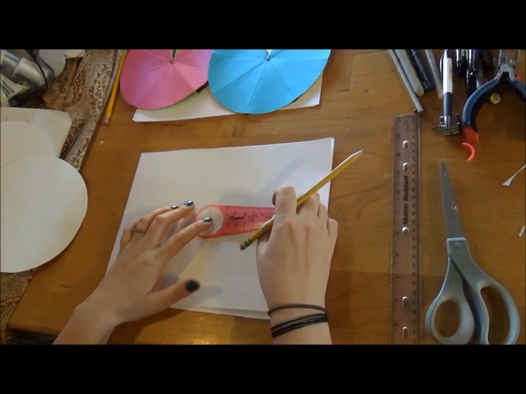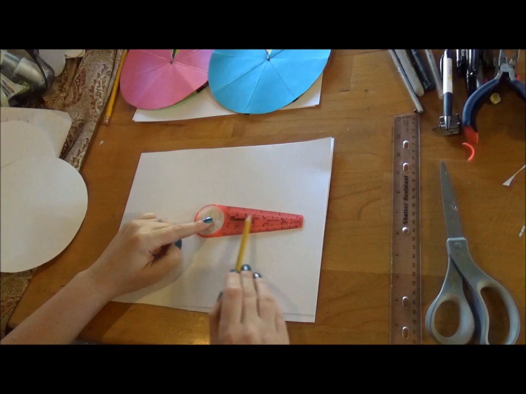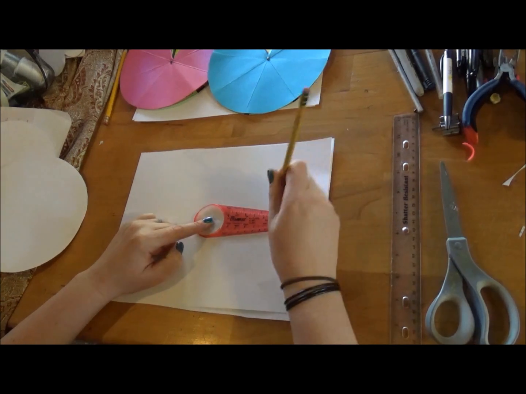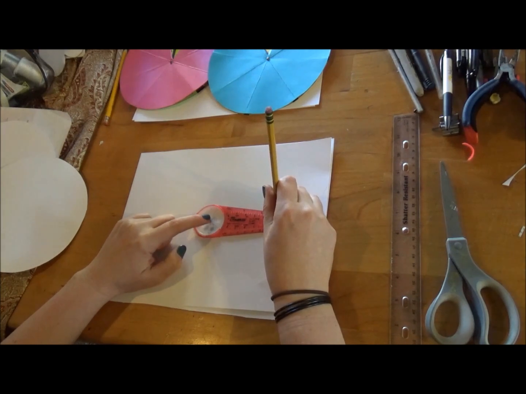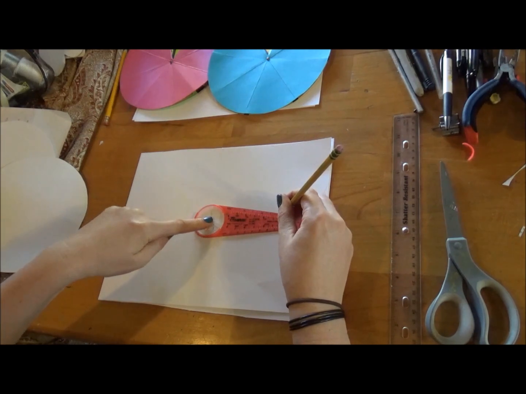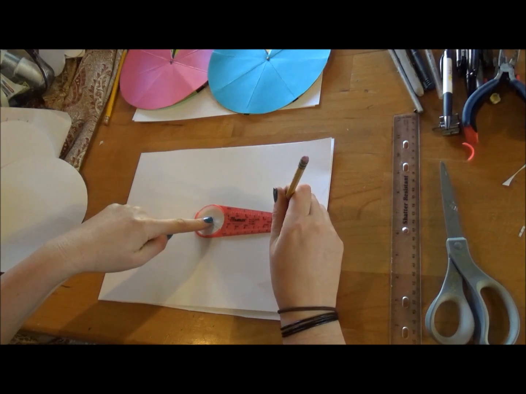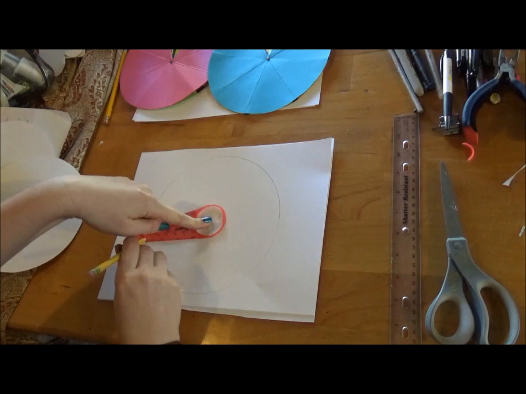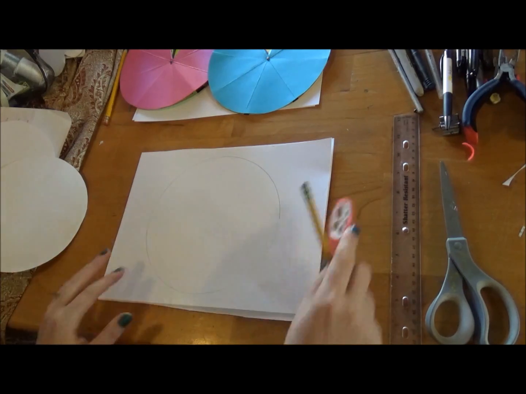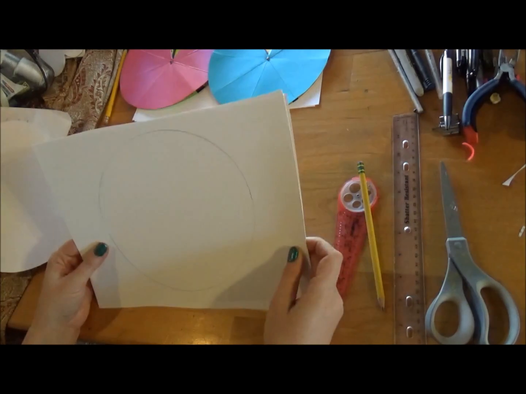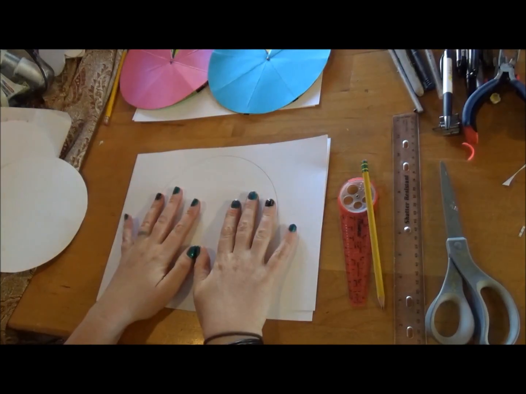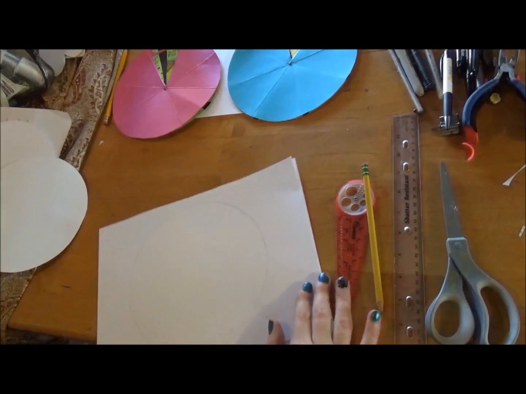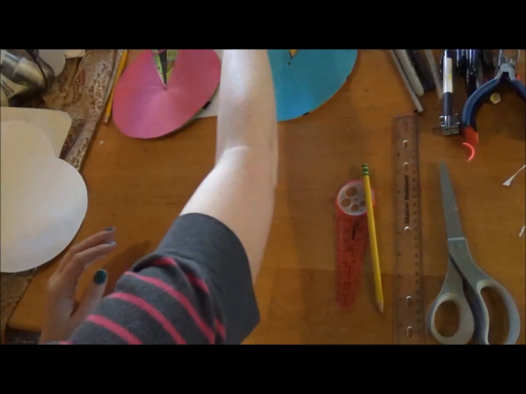So start in the center, and you're going to go out to number 3, where it says number 3, so 3 inches. Make sure you're holding onto the center securely with your finger, or it will move the circle. And then you're just going to spin it around and make your circle. Then after you've done that, you're going to want to make 4 of these. Okay, 4 circles the same size so that you can make 2 wheels. So after you trace it, you're going to cut it out.